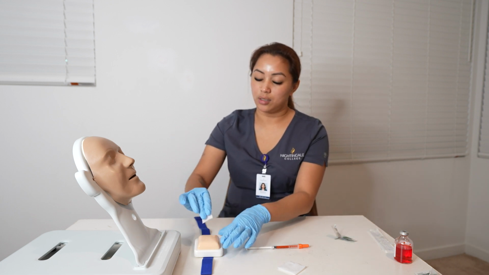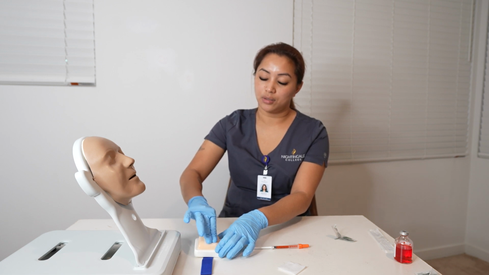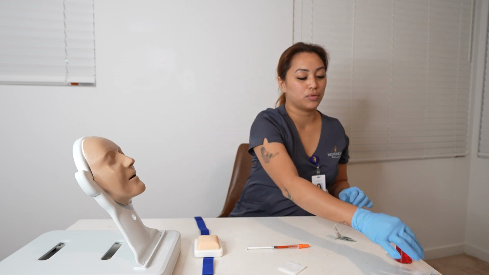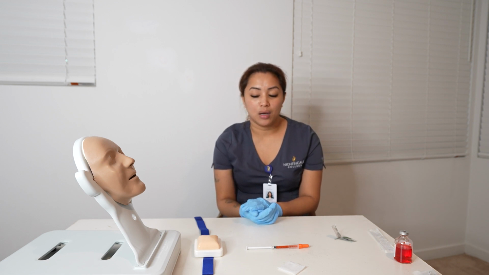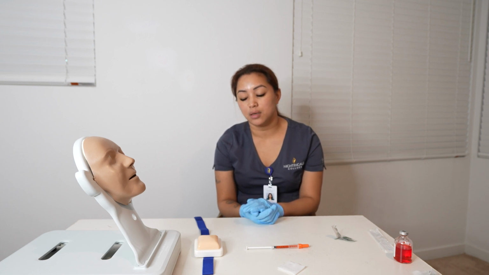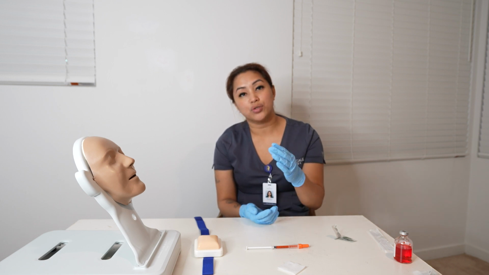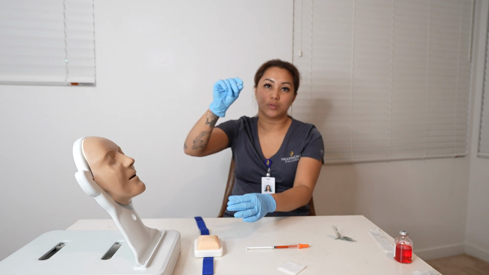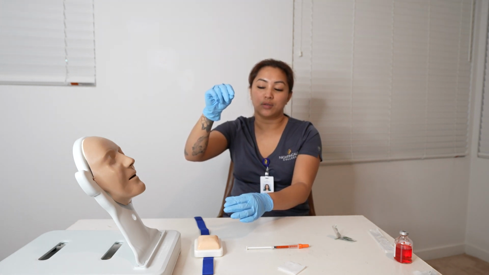Now I am going to clean the injection site. I'm going to clean inner to outer in a circular motion, 2 inches away. All right, perfect. Now I'm going to throw that away. While that is air drying, when I inject the subcutaneous injection, the heparin, I'm going to grasp the belly and then hold the syringe at a 45 to 90-degree angle.